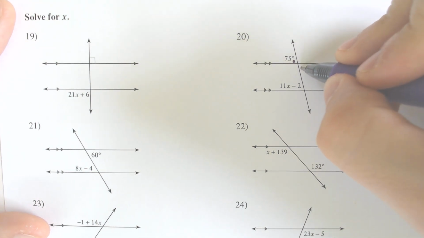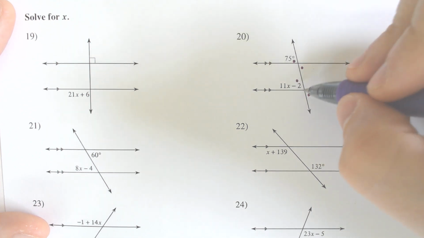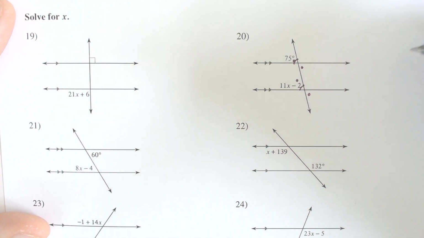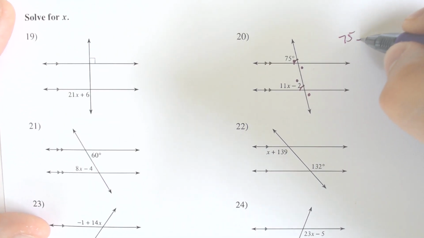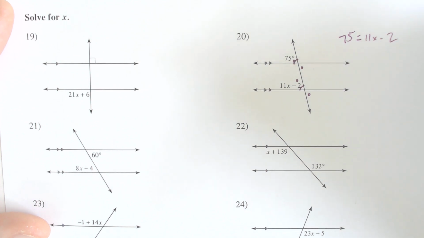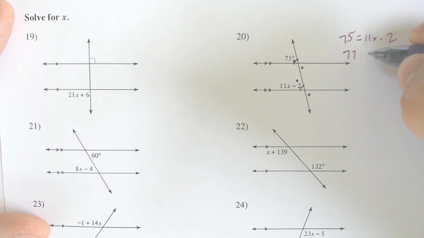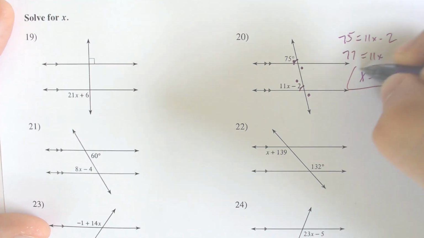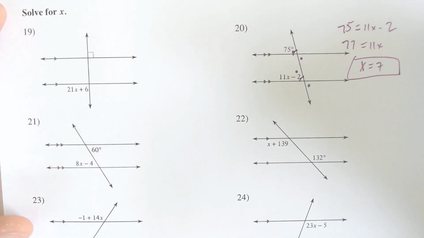You got a dot here, you got a dot there, you got a dot here, you got a dot there. These are the acute angles and they would equal each other. 75 would equal 11x minus 2. Add the 2 over, 77 would equal 11x, and x would equal 7. Okay, no big deal there.